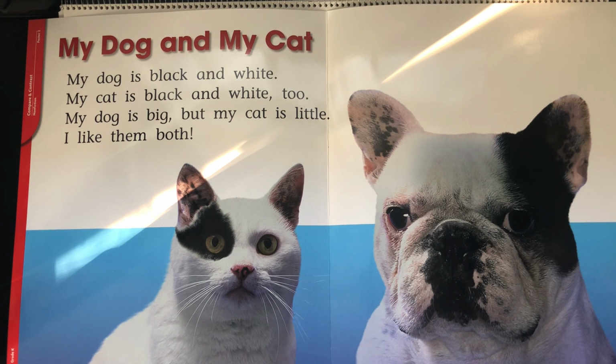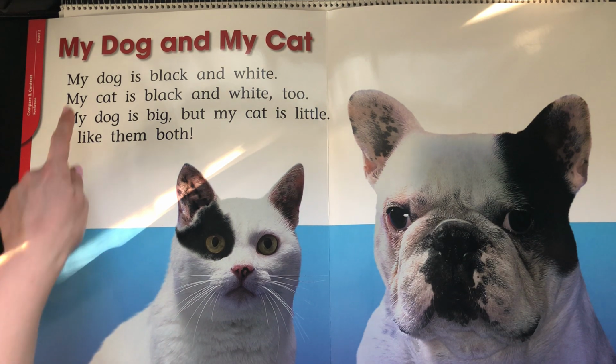So the author of this little short story must want to be teaching us a little bit about their dog and their cat. And since we're learning about comparing and contrasting, my guess is we're going to hear about how their dog and cat are alike and ways that this dog and this cat are different. So let's read through it together, love bugs.